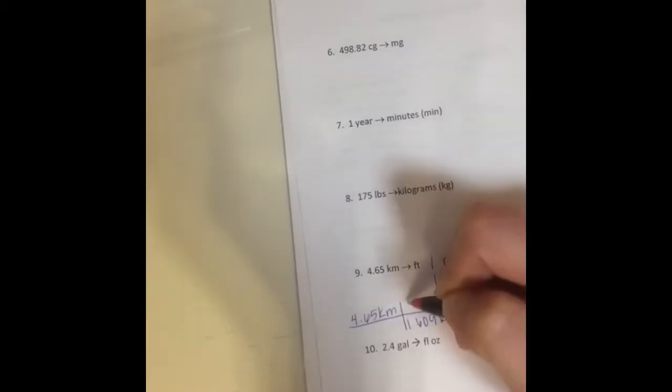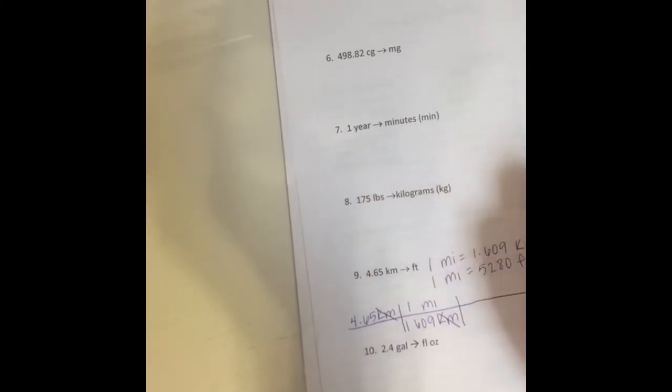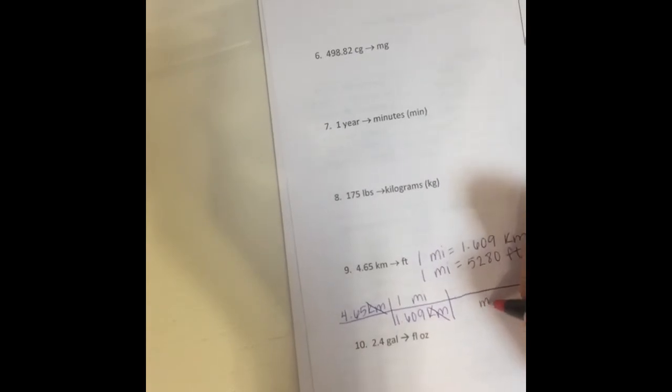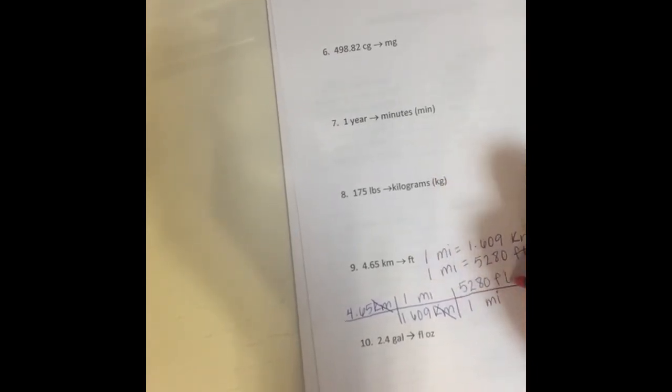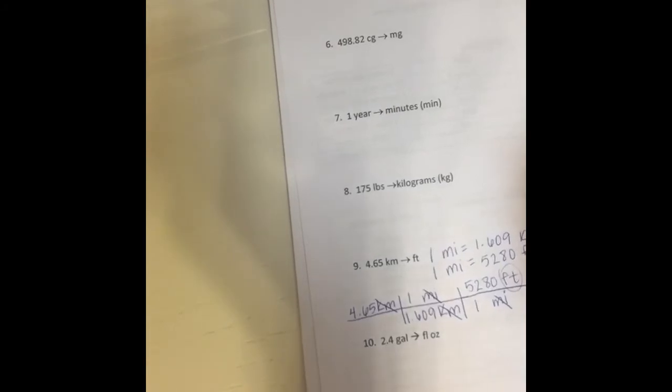If I look at the information from the front, my conversion factors, I know that 1.609 kilometers is equal to 1 mile. So that cancels out kilometers. And then I'm going to drop my unit down because I'm not to the unit I want yet. I have miles and I need feet. So I'm going to take the mile unit and drop it down. The other piece of information we know is that 1 mile is equal to 5,280 feet. So mile cancels out, and the unit we're left with is the unit we wanted. So now we multiply across the top and then take that product and divide it by the bottom, 1.609.